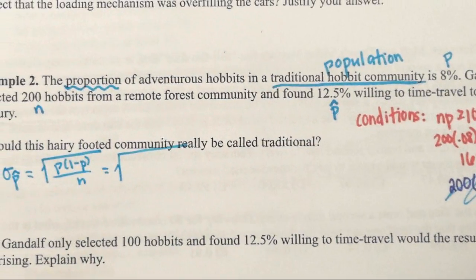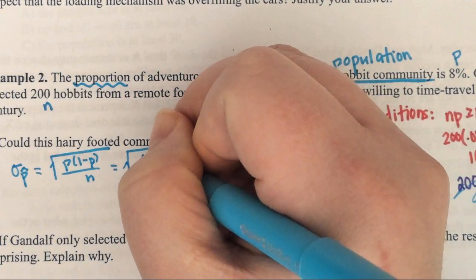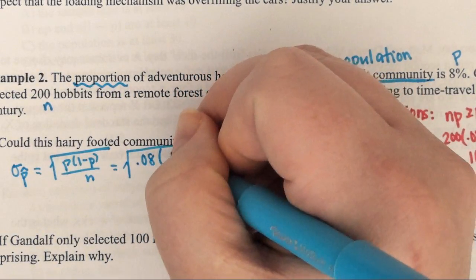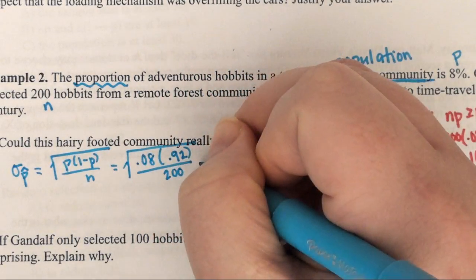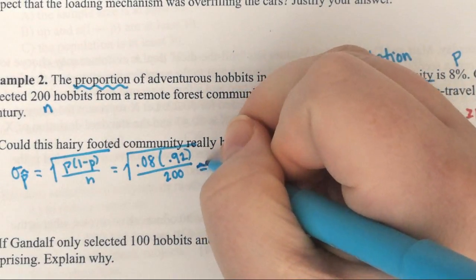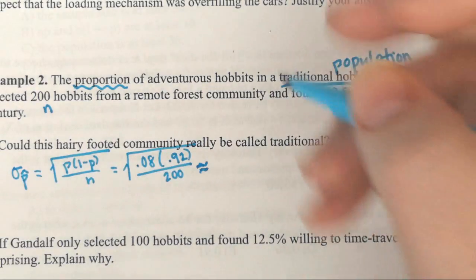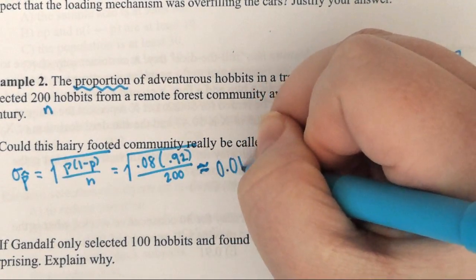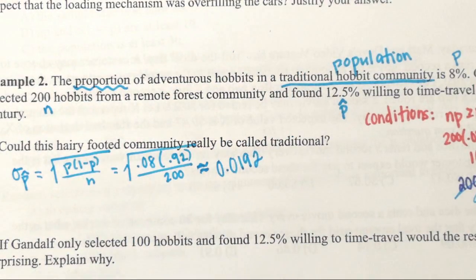The formula says P, so by golly, I'm going to plug in P. Since P is 0.08, 1 minus P would be 0.92. And my N, my sample, is 200. So I need to know what this is as a decimal. I think I got 0.19, but whatever.